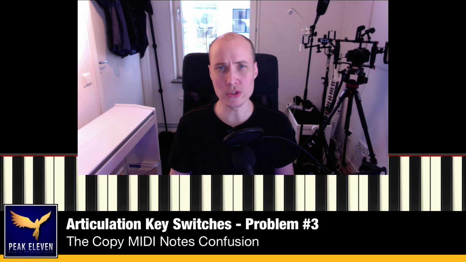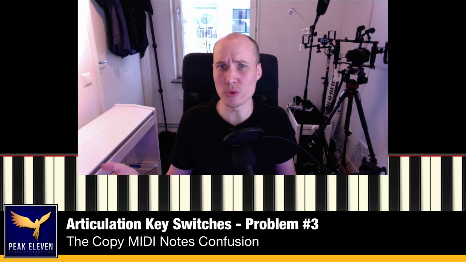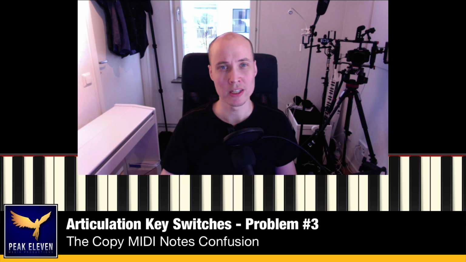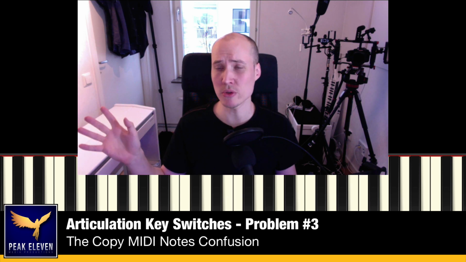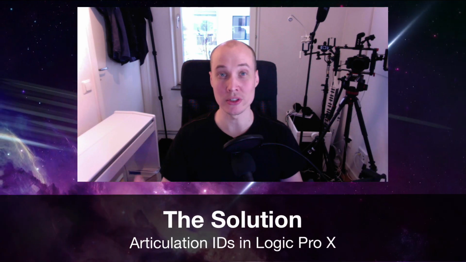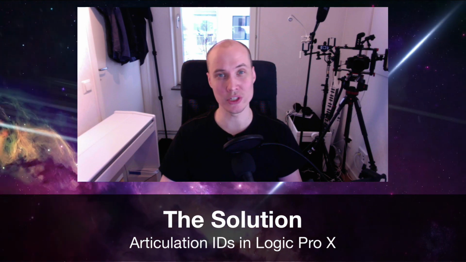When you compose and arrange music, you do a lot of copy and pasting of MIDI notes. Well, most often you don't want to copy those key switches to other tracks in your project. So this part is also time-consuming and confusing. And now the solution. Articulation IDs. This is brand new in Logic.